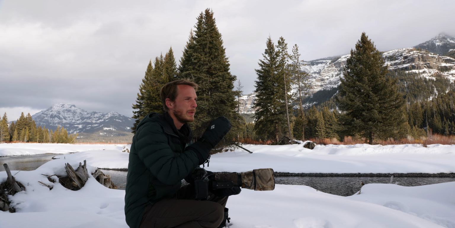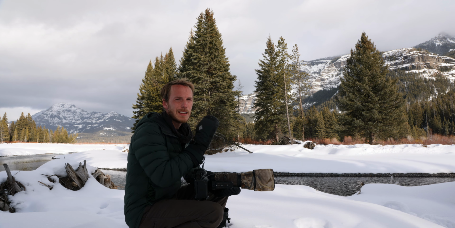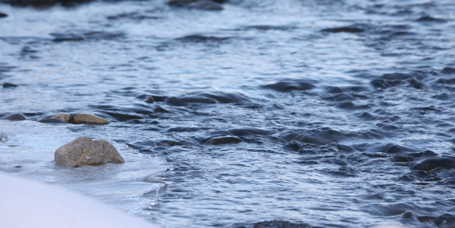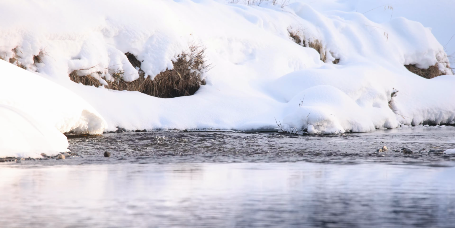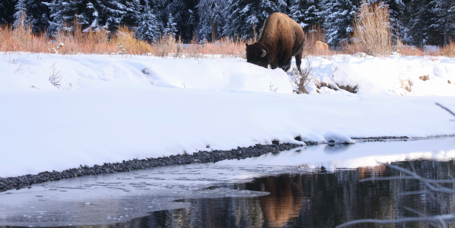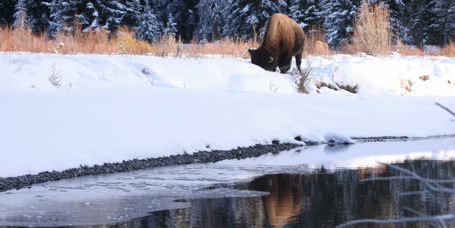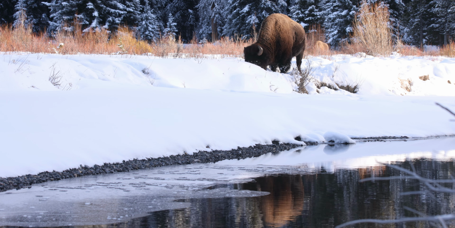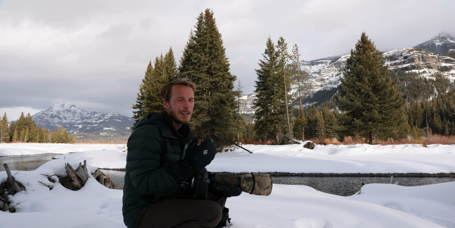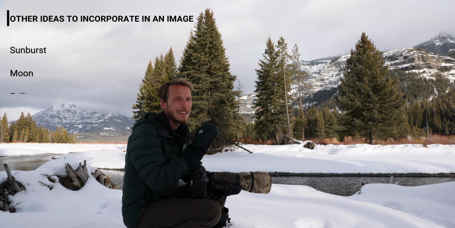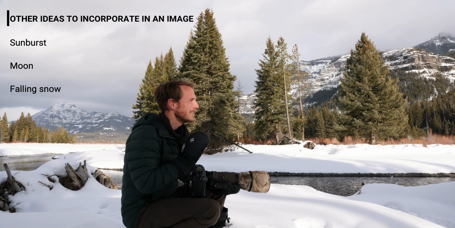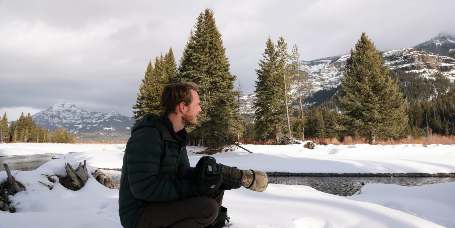So I'll stay here for a little bit, see what I can get of these guys. Just an absolutely gorgeous scenario I've got. Anytime you can add a reflection, especially with light like this, into a picture, it is just amazing stuff. I'm super excited right now.